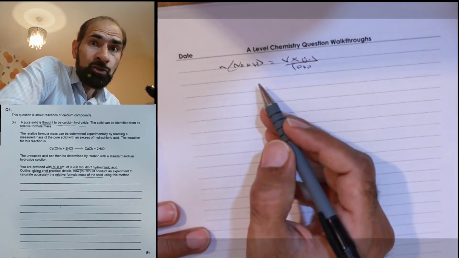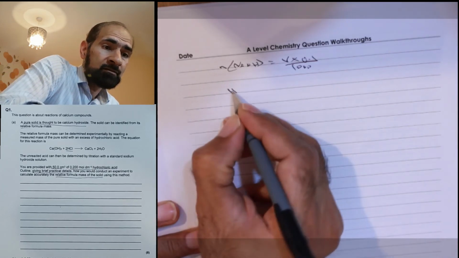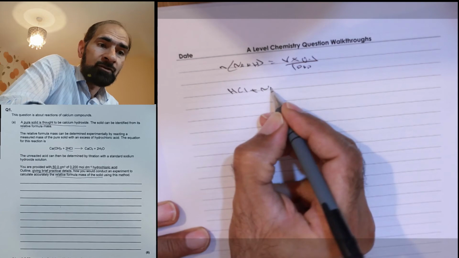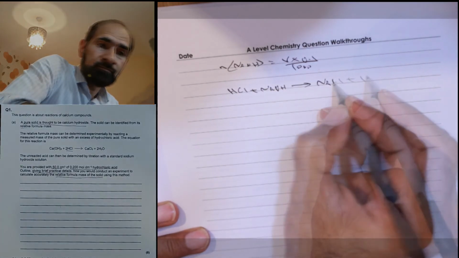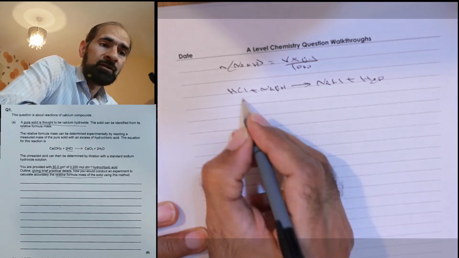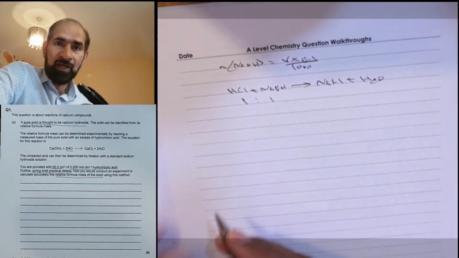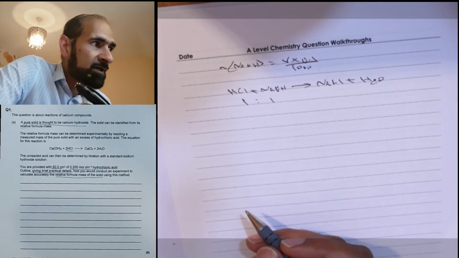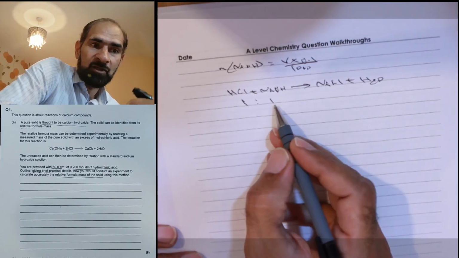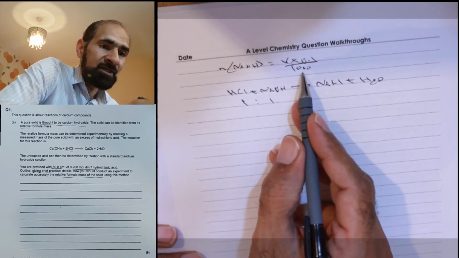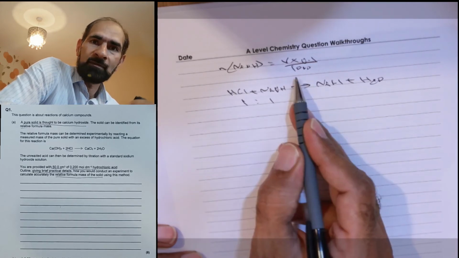Of course, you know that the HCl reacts with sodium hydroxide according to the following equation, and they react 1-to-1 when you balance it. So if they react 1-to-1, and you just found out the volume of sodium hydroxide, that means the volume of HCl will be the same thing.